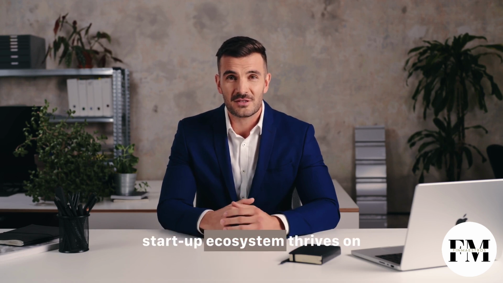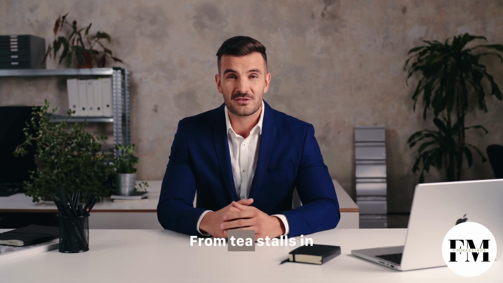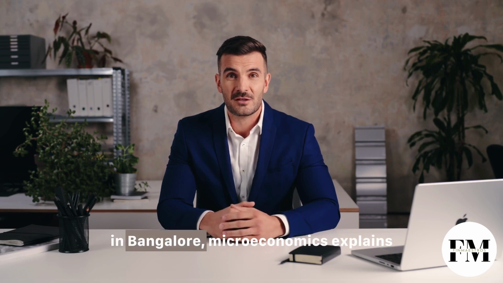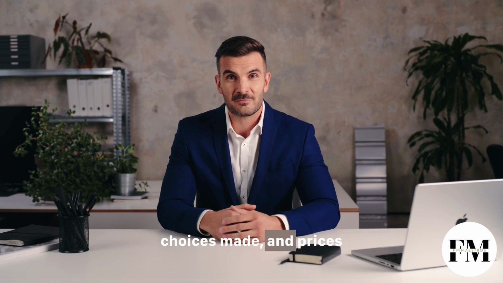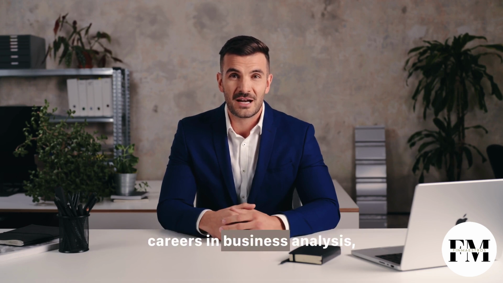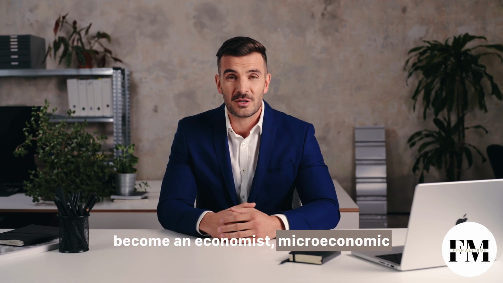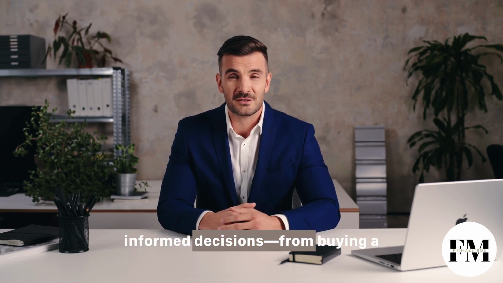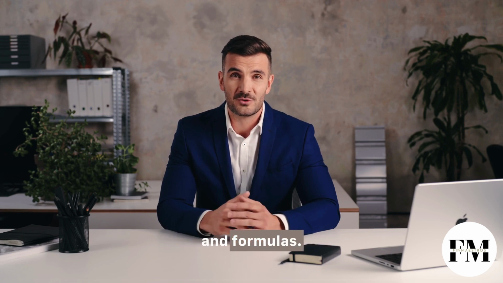The startup ecosystem thrives on marginal cost pricing and consumer behavior. From tea stalls in Assam to software startups in Bangalore, microeconomics explains how value is created, choices made, and prices set. Studying microeconomics opens up careers in business analysis, policy making, entrepreneurship, and marketing. Even if you don't become an economist, microeconomic thinking helps you make informed decisions, from buying a car to choosing a mobile plan. To conclude, microeconomics is not just about graphs and formulas.